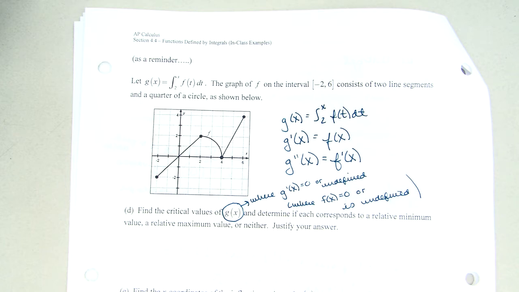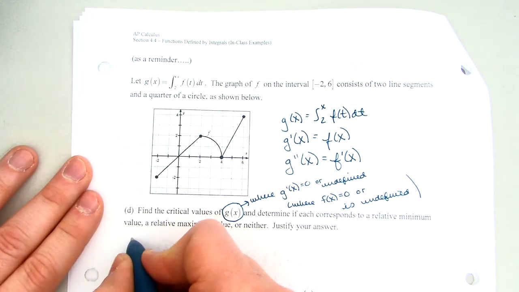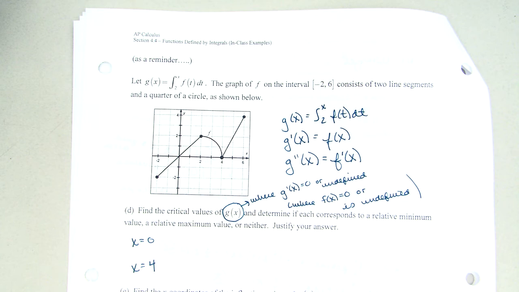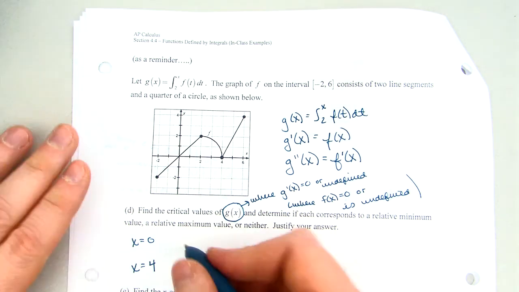I think there are two. First one, 0. Then x equals... Anyone have an idea, raising your hand, what 0 might be? A maximum, a minimum, or neither? One hand. Okay, Brady. I said it was a relative minimum. Correct.